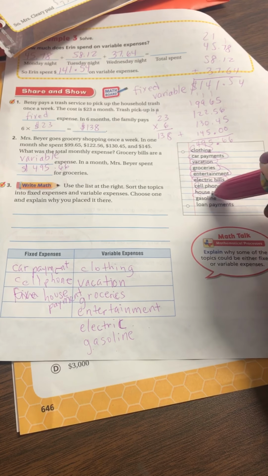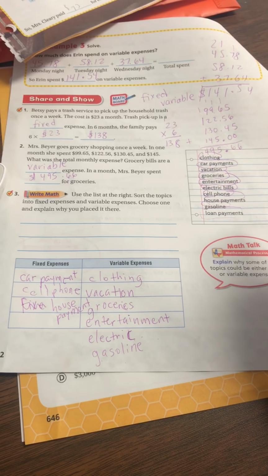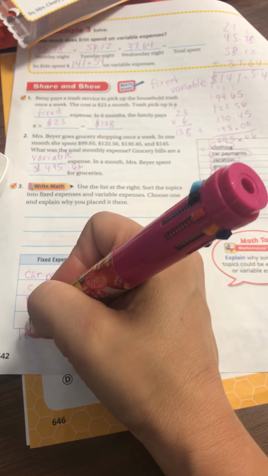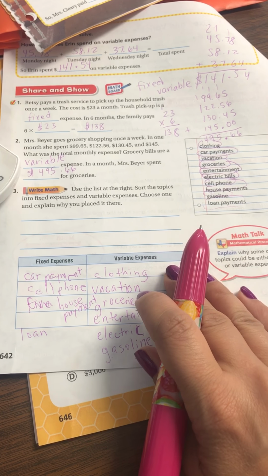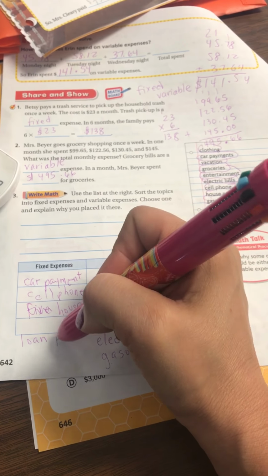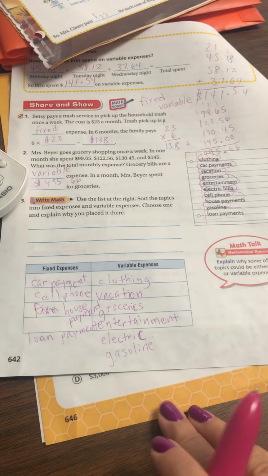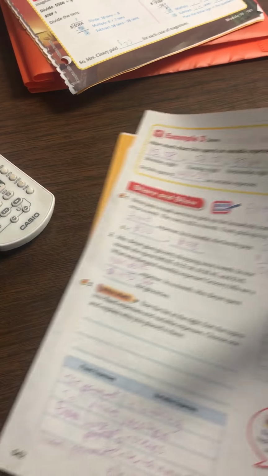And then loan payments. A loan payment is a payment that you make on an amount of money that somebody loans you or that you borrow. And those are fixed. You usually take out a loan and make an agreement to pay a given amount of money back each month until the loan is paid off, and that would be a fixed expense. Okay, so this is a little bit about fixed expenses and variable expenses.